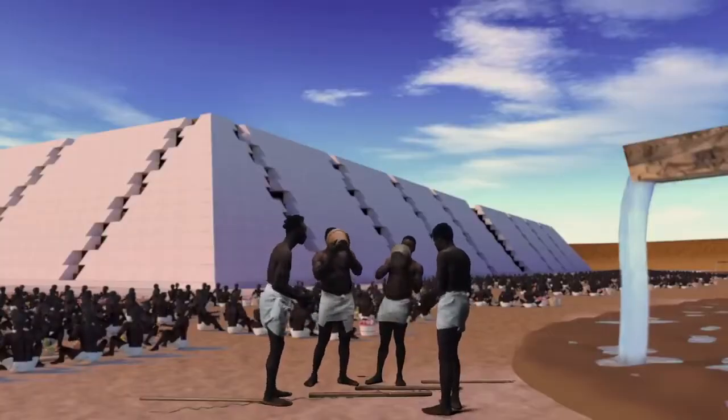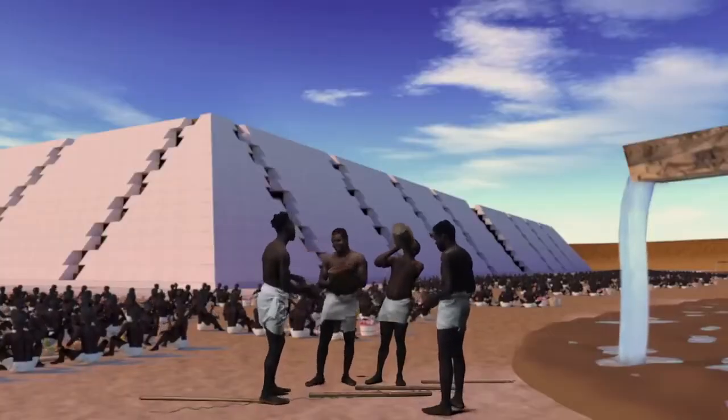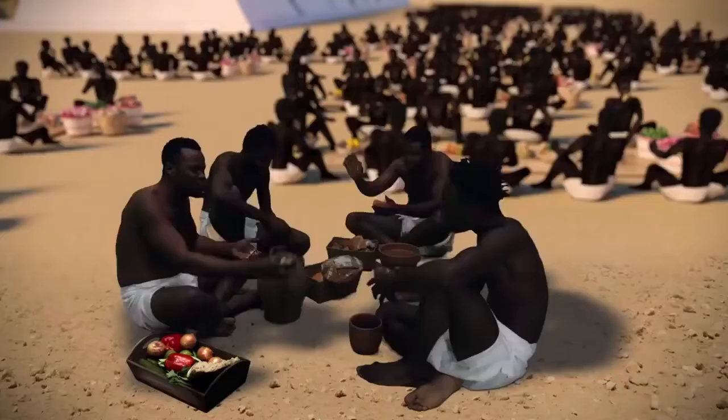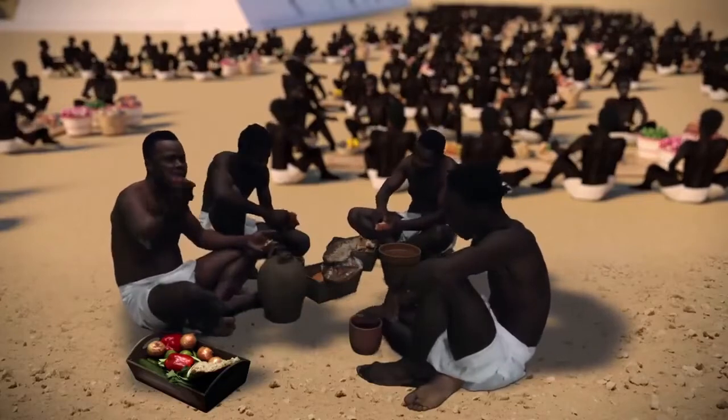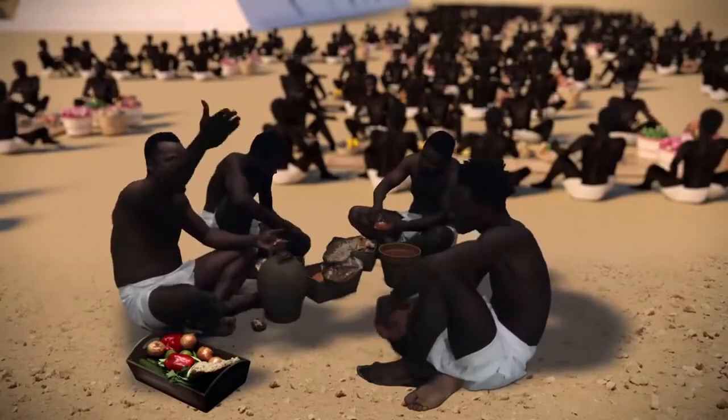One estimates that the construction of the pyramid required around 7,000 or 8,000 workers. They had to be fed and housed daily. 100 people oversaw taking care of these workers.